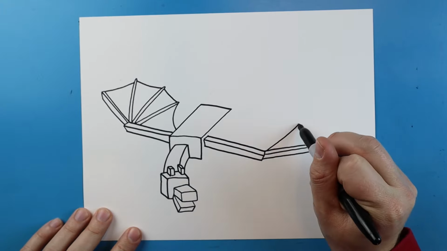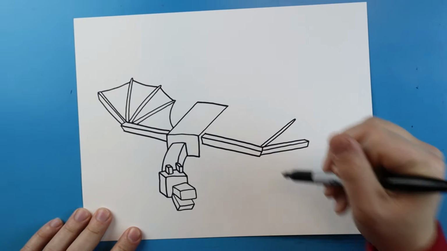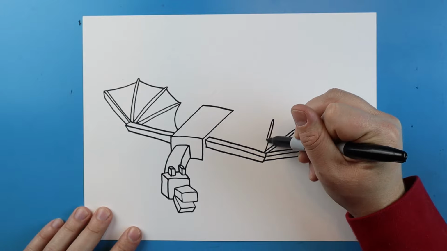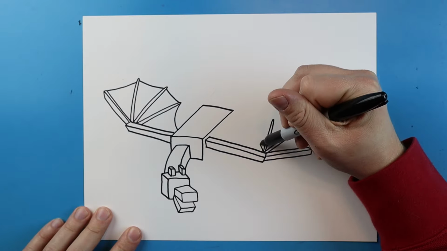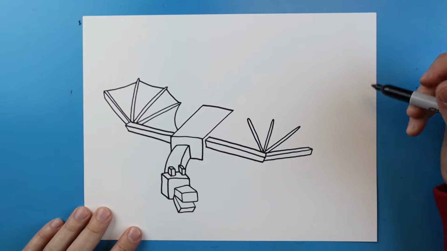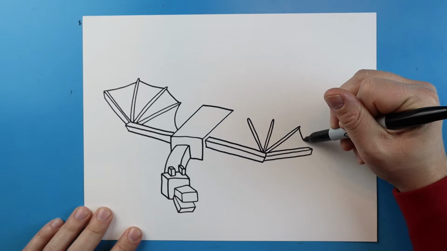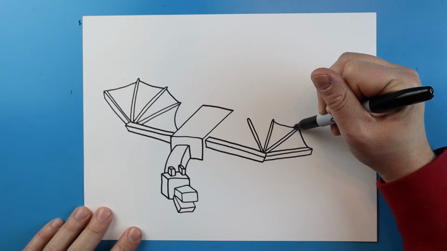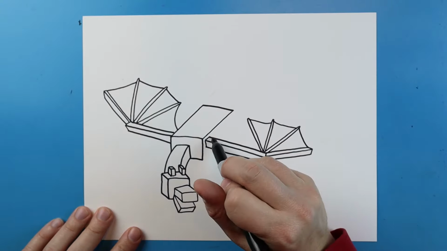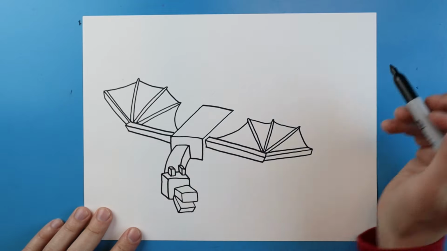I will make a long skinny line that goes out and comes back. Make one more that goes up and down, and one more that goes out and curves back. And just like we did on the other one, I'm just going to connect these with just a slight curved line. And the one right here is going to be a little bit more curved.